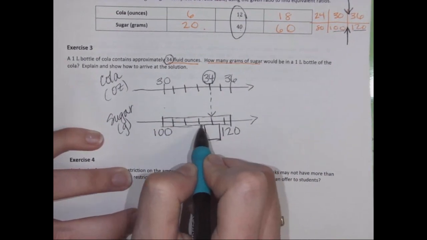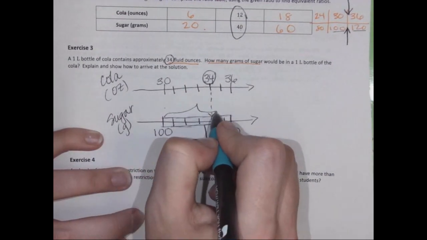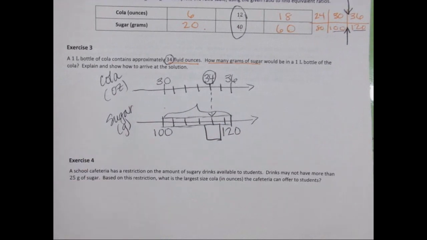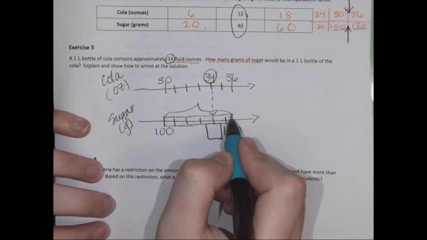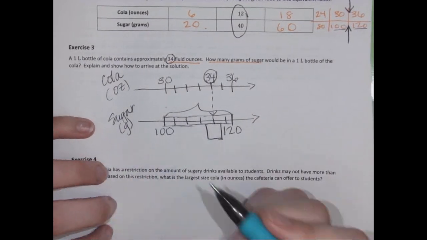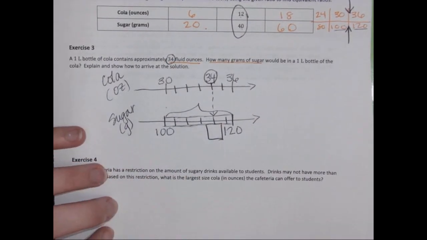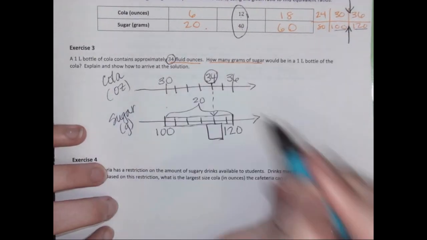If it was a tape diagram, what would it be worth? What is the total that it would be worth, Alice? Yes? So from here to here, what is all this worth? What amount? 20. How did you figure that out?